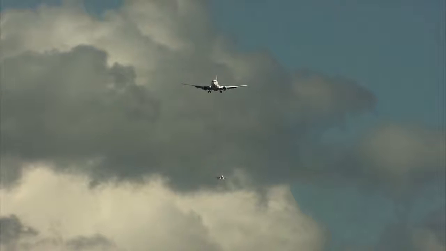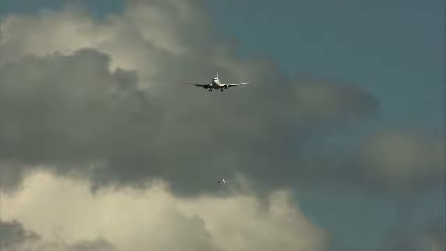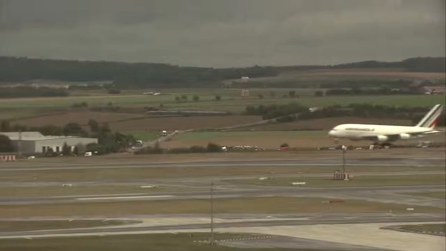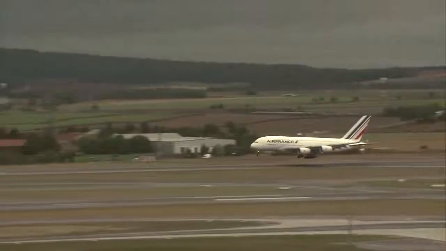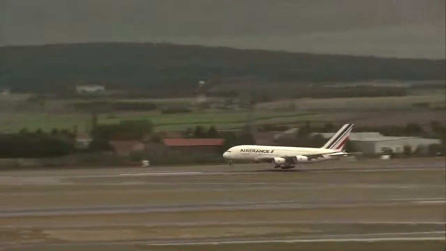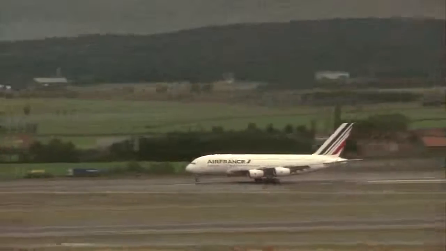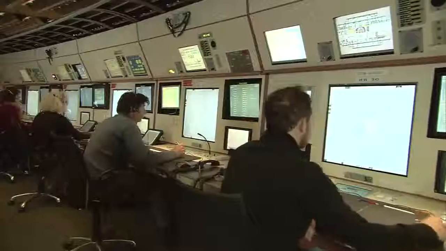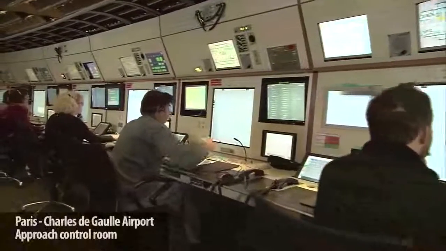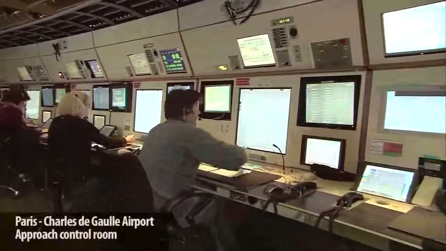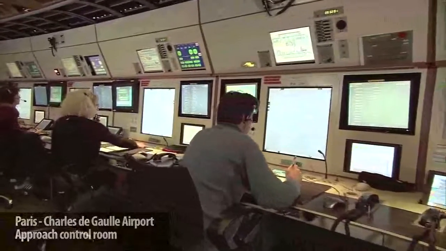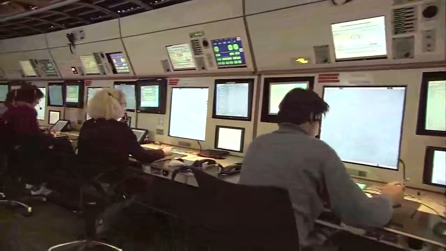The ILS refers to an instrument landing system used in airports all around the world. With ILS, landings are managed safely in all weather conditions. During the approach and before landing, airplanes are guided by air traffic controllers using radar screens.